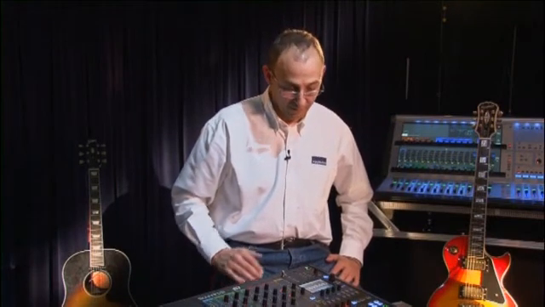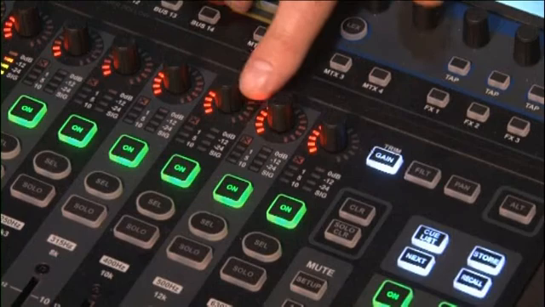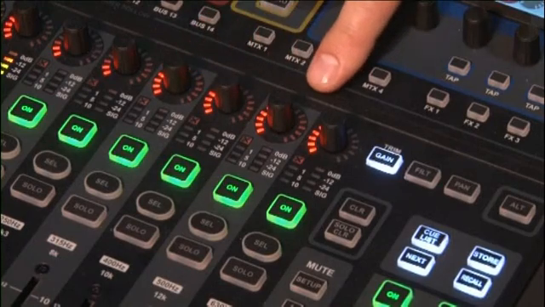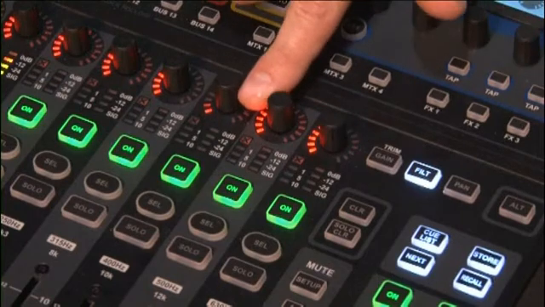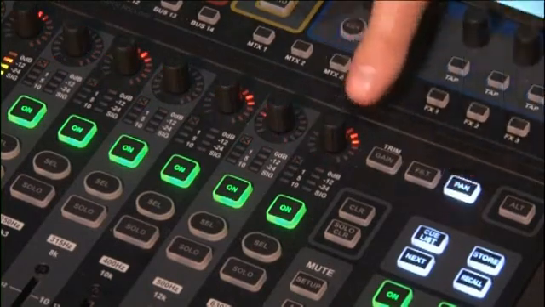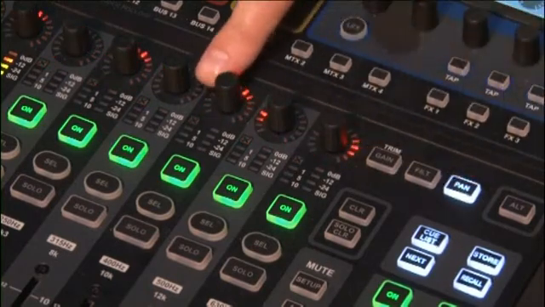The global encoders offer instant access to a range of parameters on the desk for every channel. By default, these are input gain and trim, but may be switched to be the high pass filter or the pan setting of the channel.